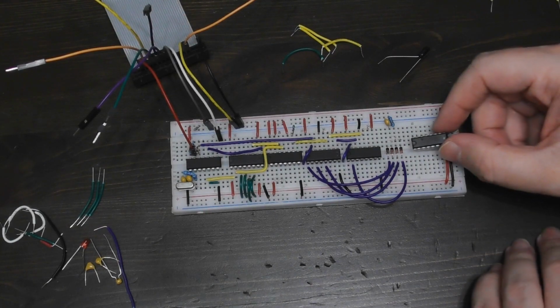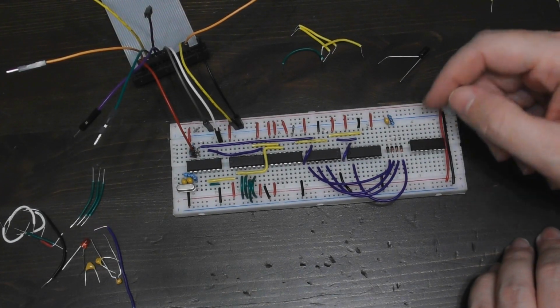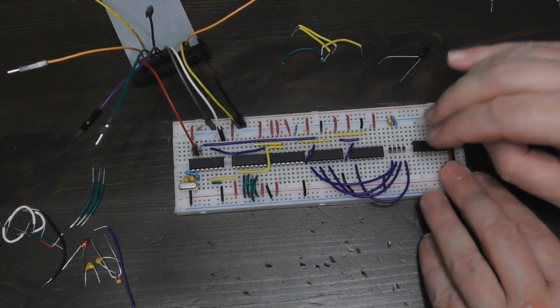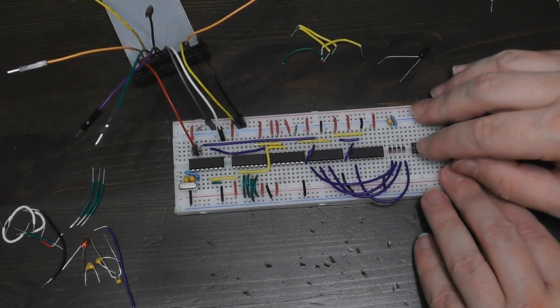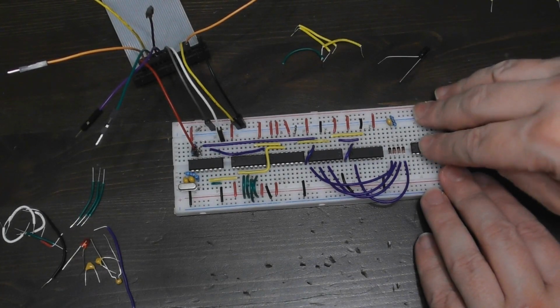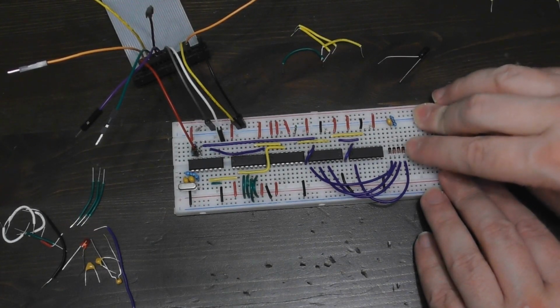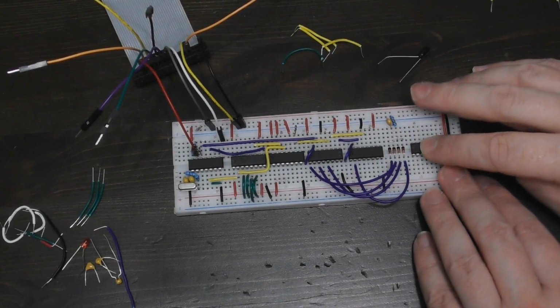So this is another 74ACT163 or something like that. Same counter I used before. Again, it's salvaged from my VGA sprite circuit. The VGA sprite circuit is not dead. It's very easy to put these back again later.